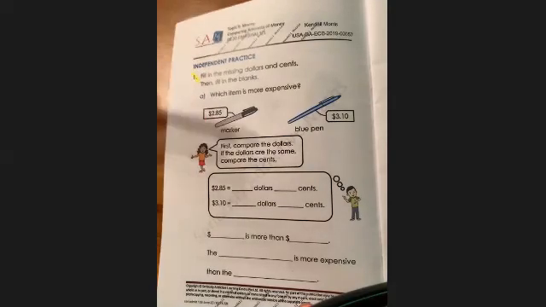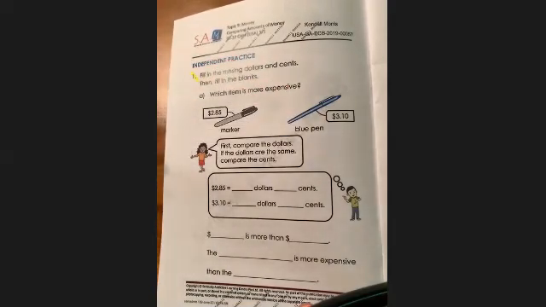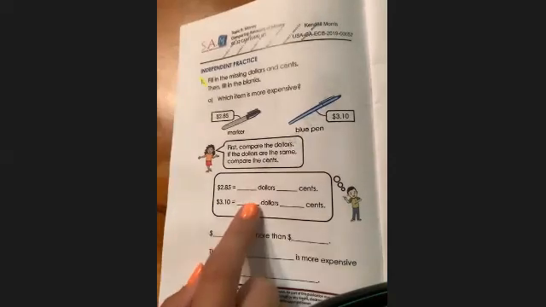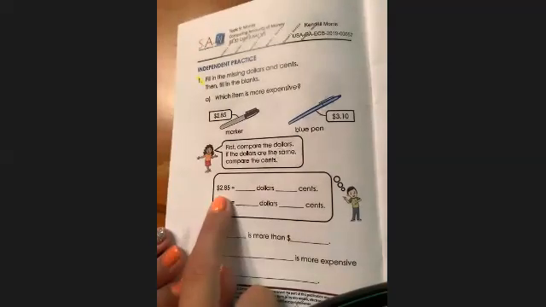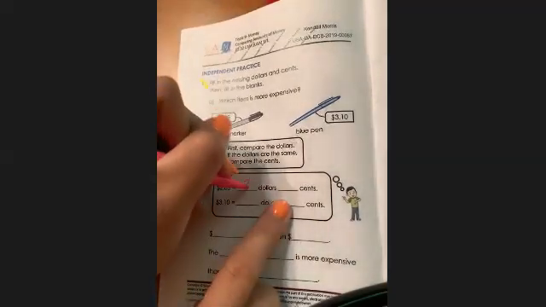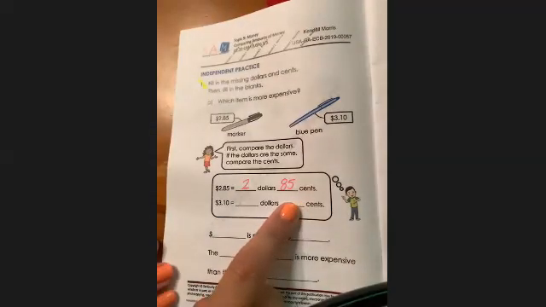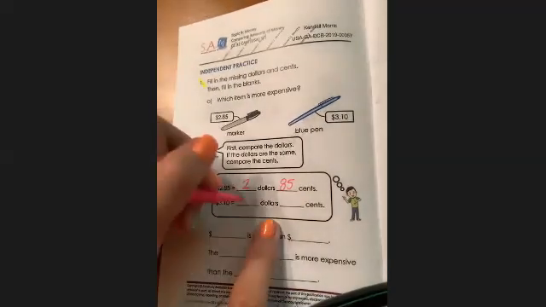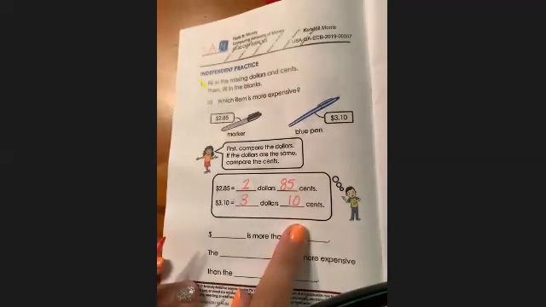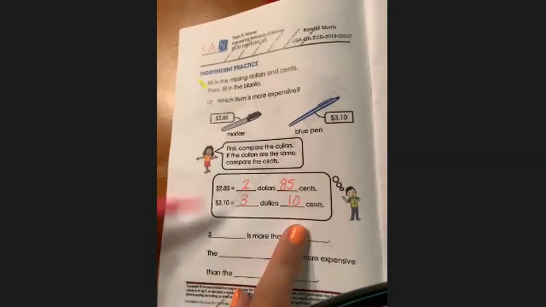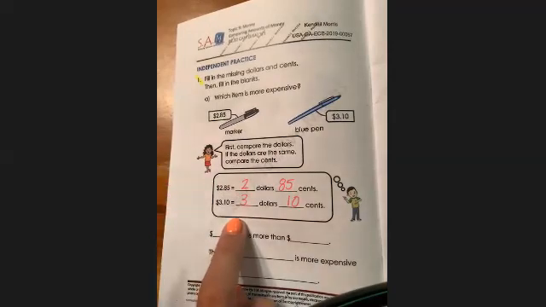So we have a marker for $2.85, or we've got a blue pen for $3.10. First we have to compare them. In order to compare them, we want to write them out like this. That $2.85, we're going to write the 2 here and the 85 here. We're going to do the same thing with the $3.10. The 3 goes here, the 10 goes here. When it's written out like that, we can easily compare it. Now we can compare the dollars. Which number is bigger, 2 or 3?